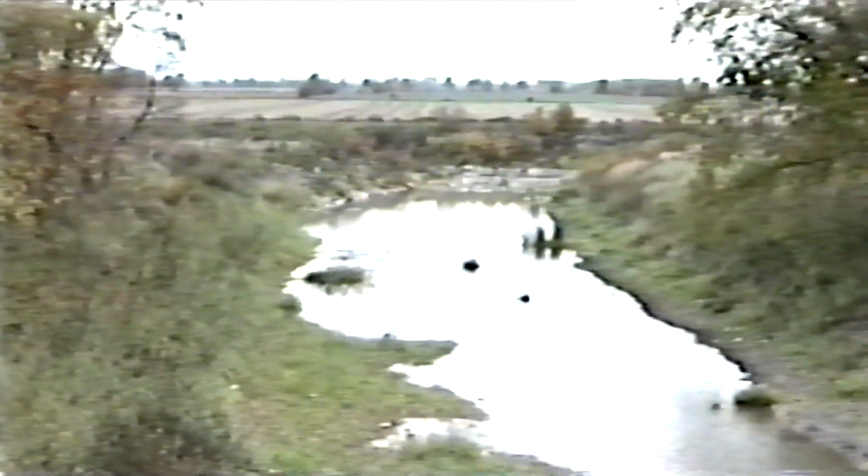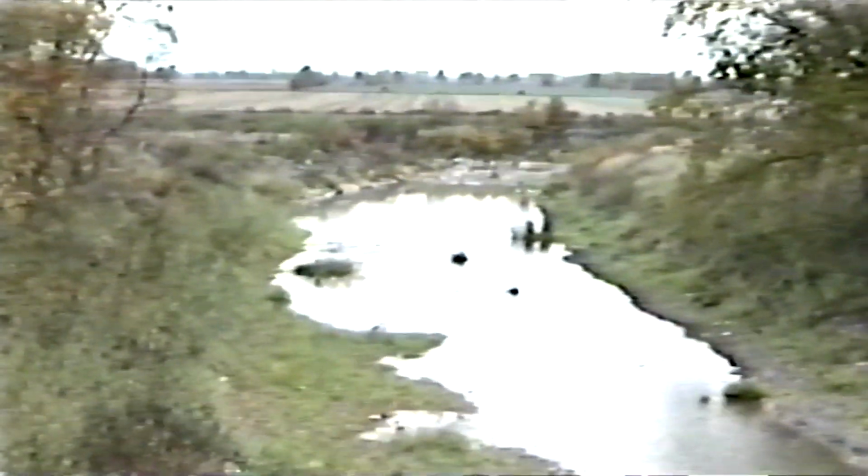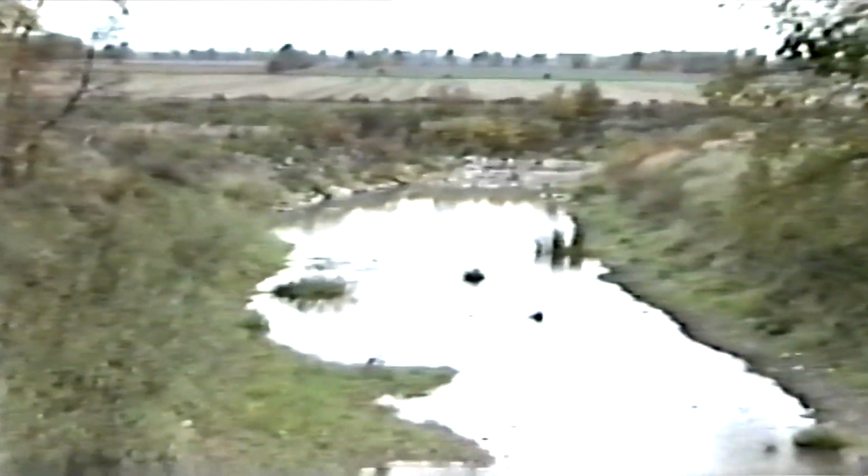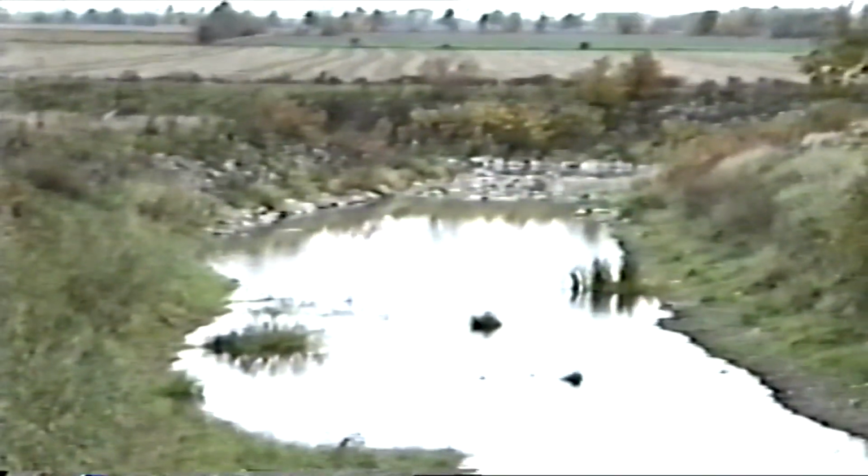It's Friday, October the 4th, 1991. I'm standing on the Oak Valley Bridge, right where the South Branch goes into the Nation River. And you can see the water level is quite low. As you go in, you can see the rocks down at the end here. I'm looking from the bridge down towards the Nation River.